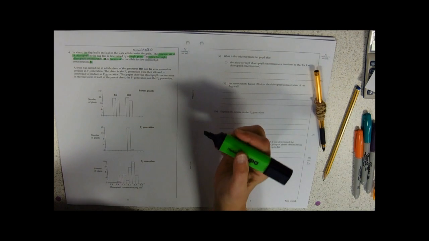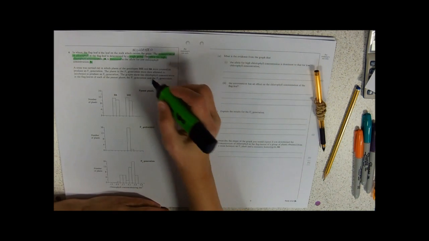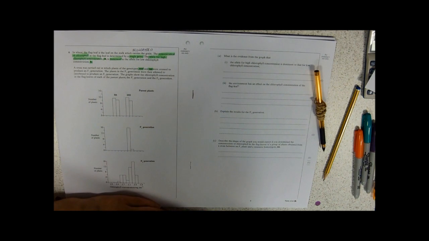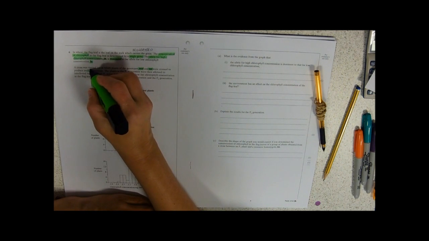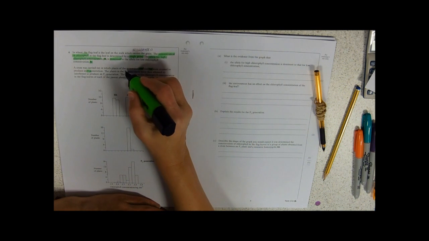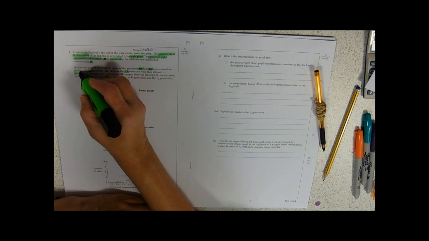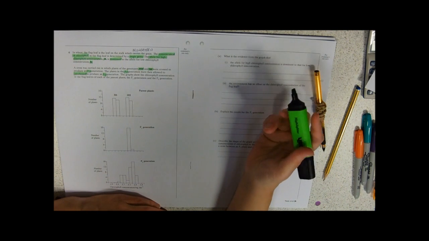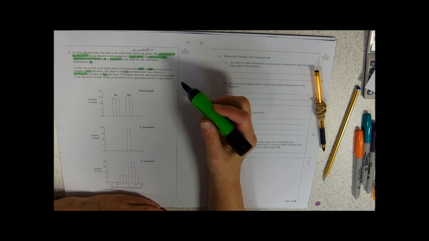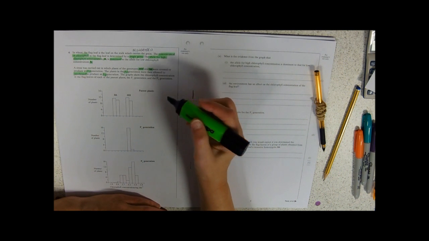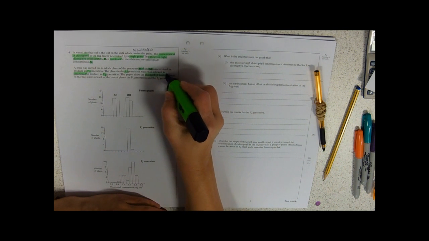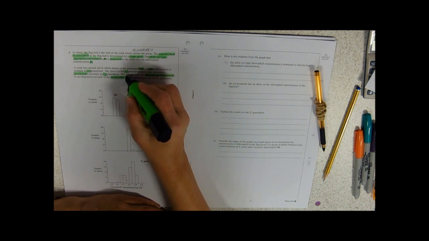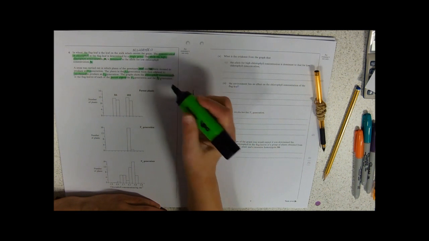A cross was carried out in which the plants of the genotype big H, big H and little h, little h, that's our pure breeders, crossed to produce an F1 generation. The F1 interbreed to produce an F2 generation. So this is kind of a bit like the Mendel's cross that we just did. The graphs show the chlorophyll concentration in the flag leaves of the parent plants, the F1 and the F2.